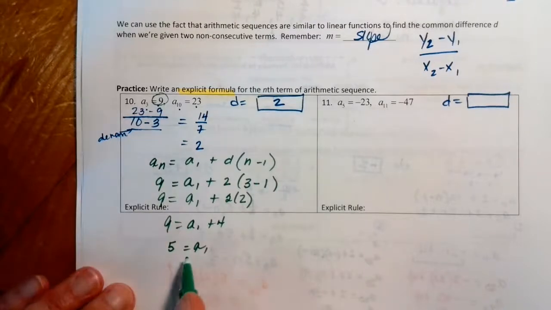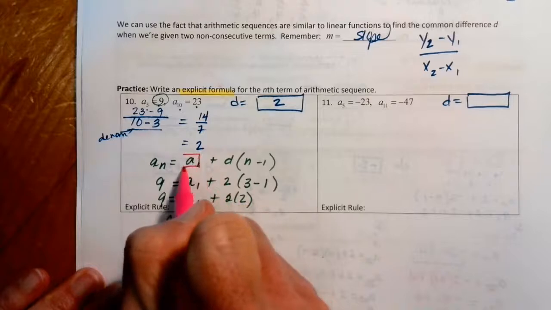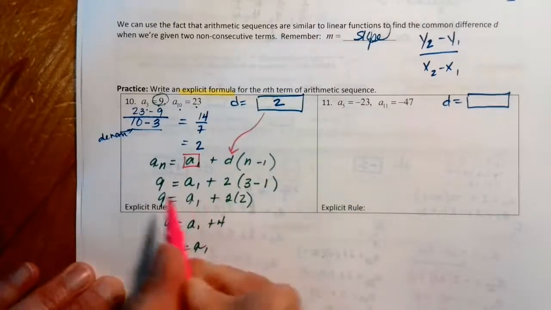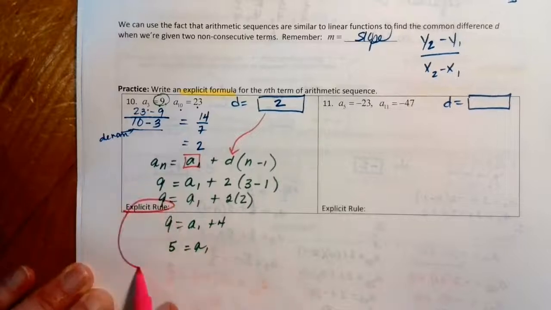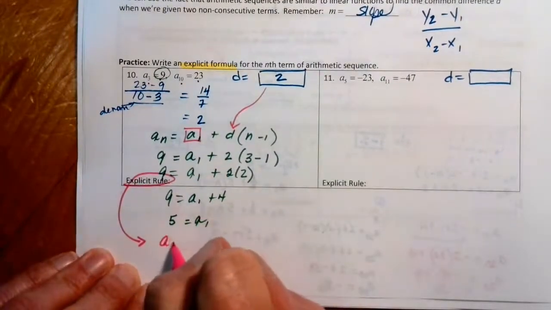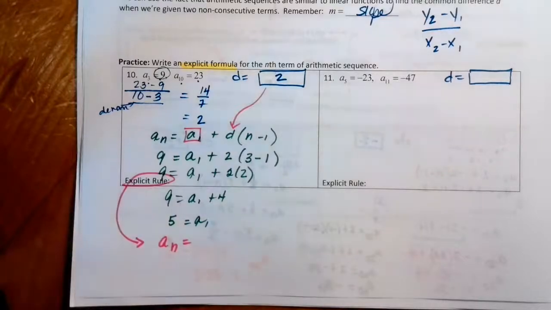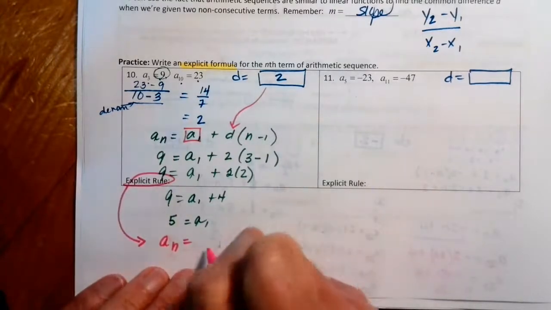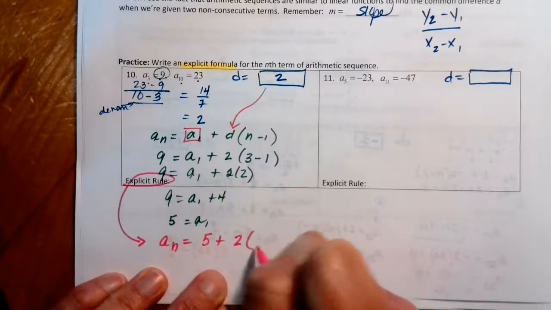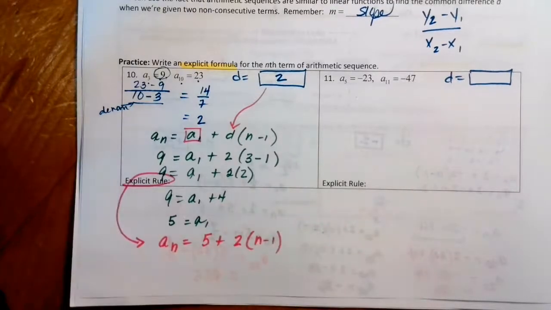Now that I know this first term, I've got this. I figured out this from the slope. So when I write my explicit rule, I can say that any term in this sequence, in this list of numbers, is going to be equal to this first term plus this common difference of 2 that's going to be applied n minus 1 times.